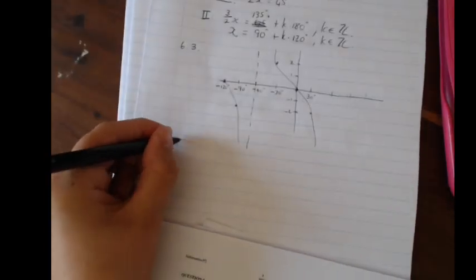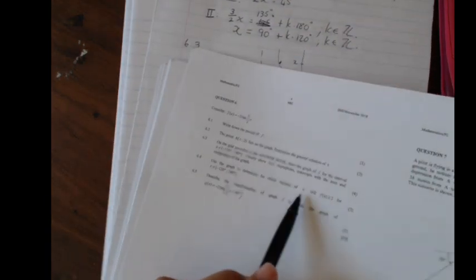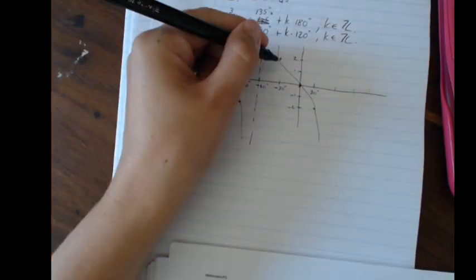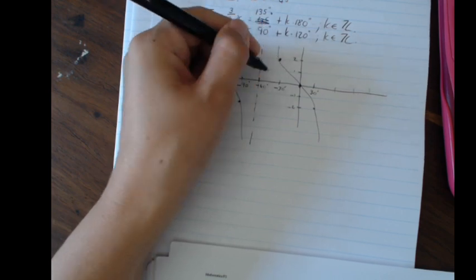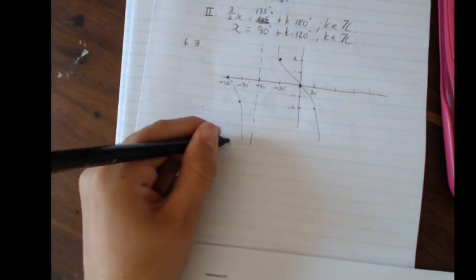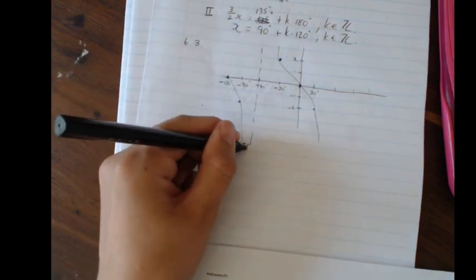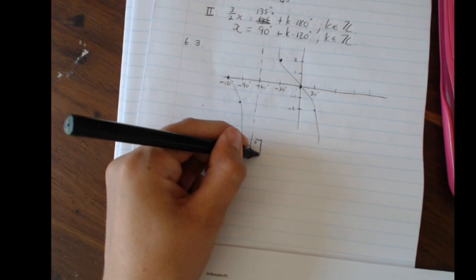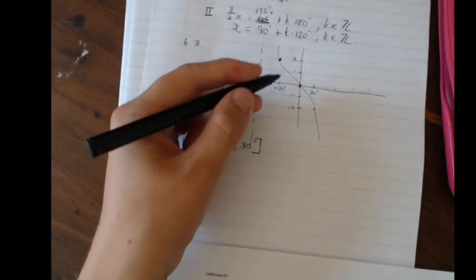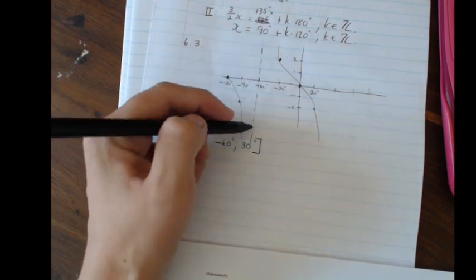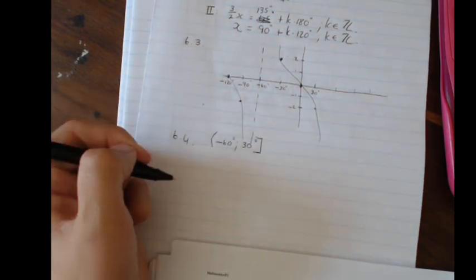6.4. Use the graph to determine for which values of x will f(x) be bigger or equal to 2 in this section. So for this, it's bigger than 2 between minus 60 and 30. At 30 it's equal to 2. So between minus 60 and 30, 30 included because I want bigger or equal to 2. At 30 it is 2. So I include that. I can't include 60 because there's an asymptote, right?